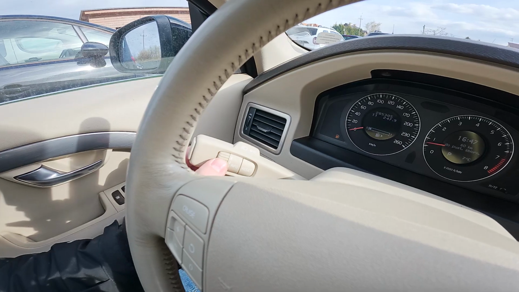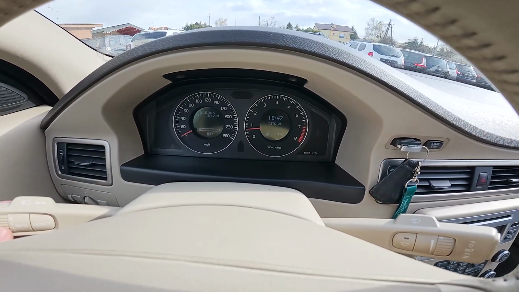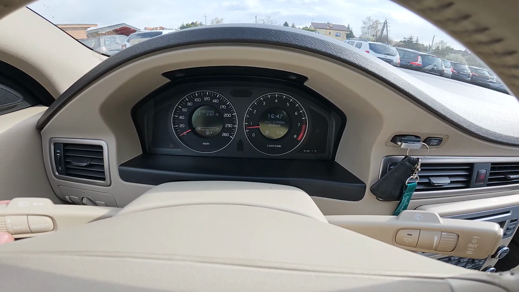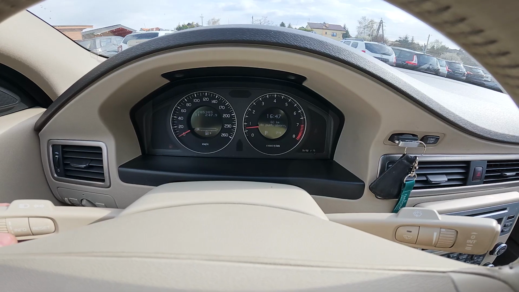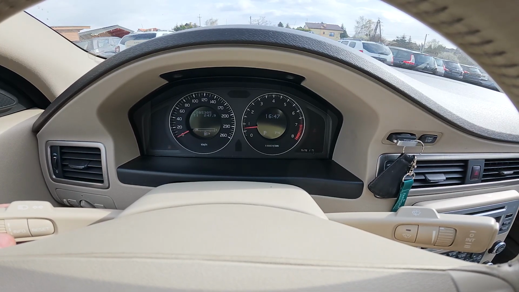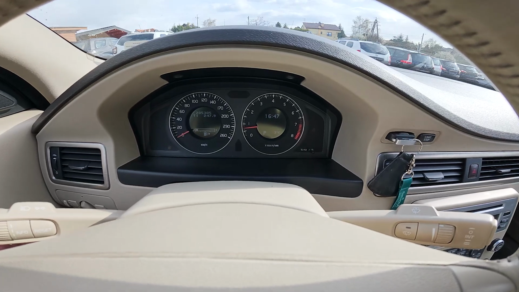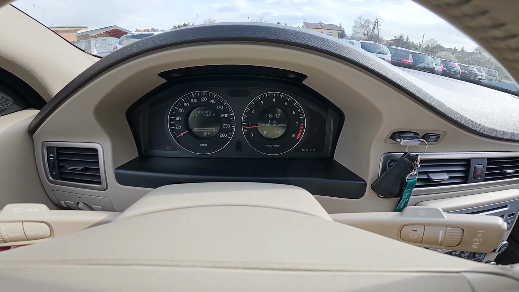Firstly, twist this button to check dSTC, average speed, current fuel consumption, average fuel consumption, range, and that's it. Also, you can press the read button to check information.